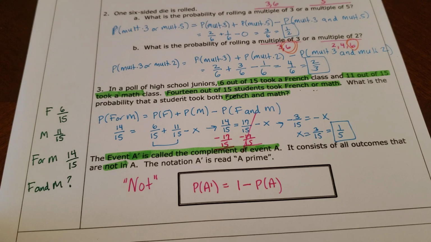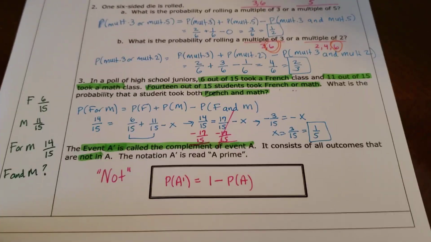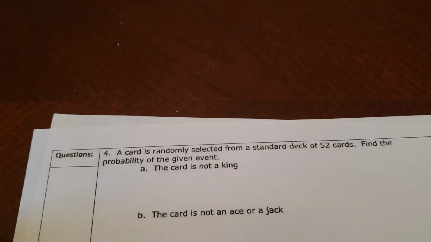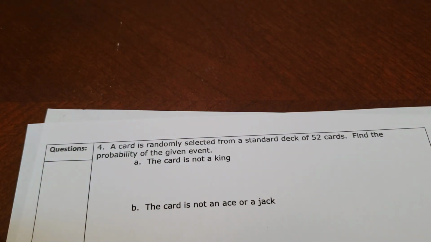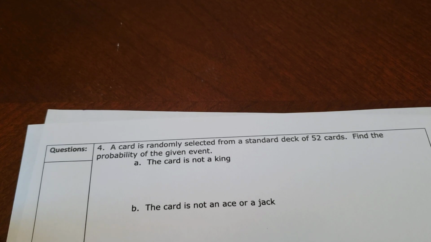So for the examples here, we are going to have a card randomly selected from a standard 52 card deck. I did post online the deck of cards.